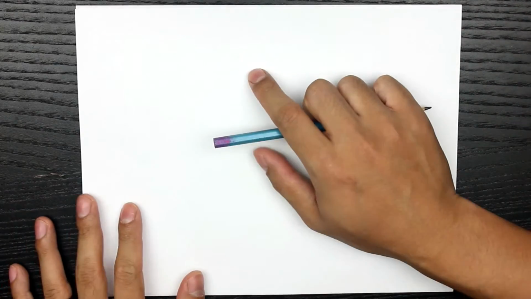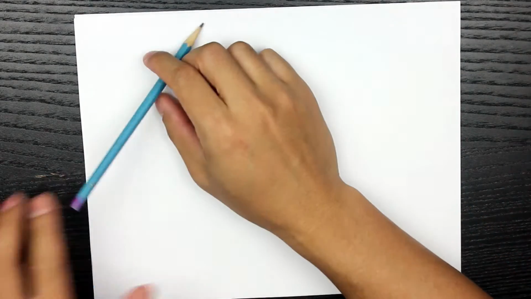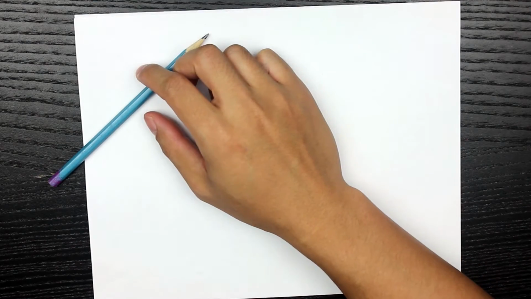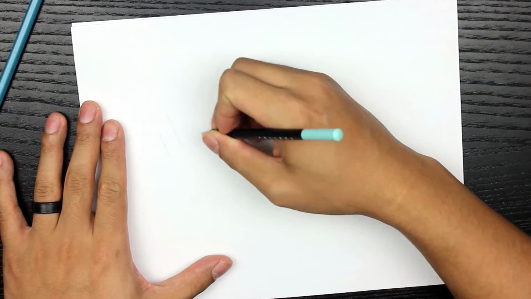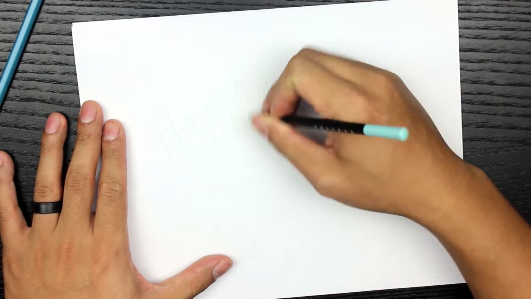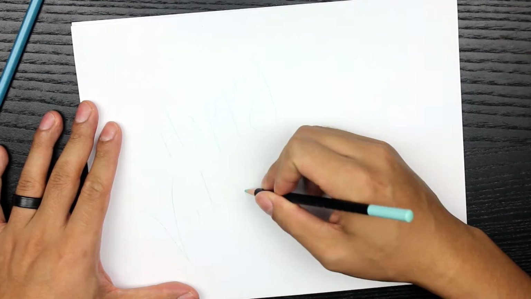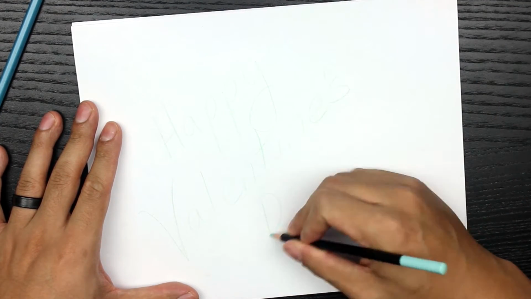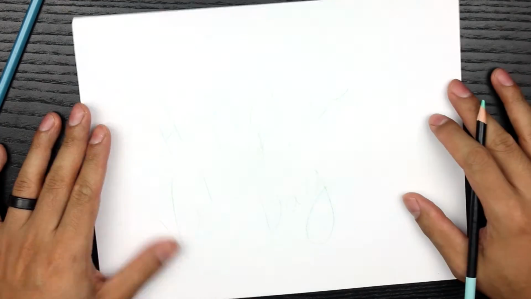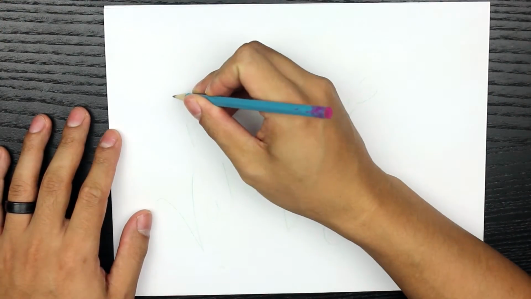Now, candy font is actually a lot more simple than you think. So right now I'm going to take a nice light color pencil and try to map out where the words are going to go. It's going to go on a diagonal. I'm going to start with Happy on top, followed by Valentine's with apostrophe S. And then at the very bottom, it's just going to be the word Day. Now, it's not going to have those curves in it, so you don't need to worry about that.